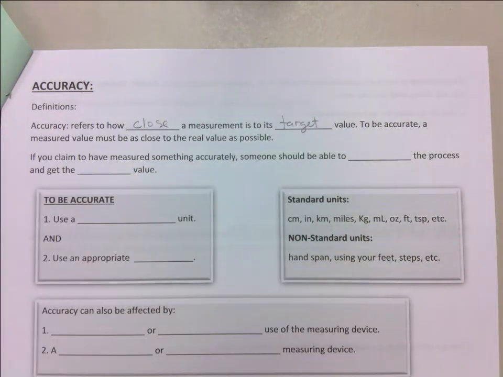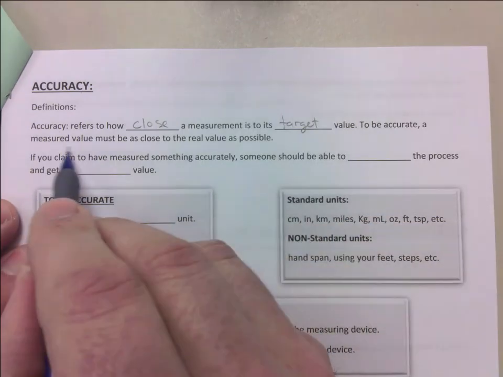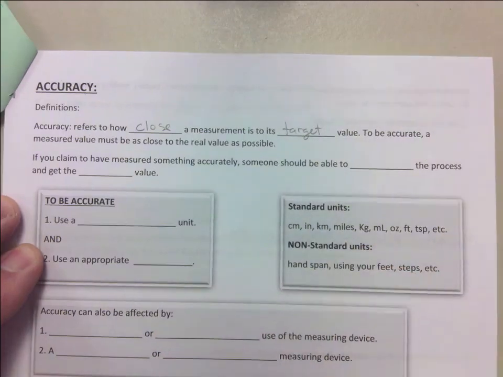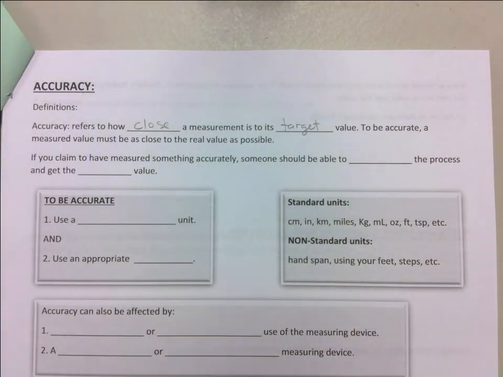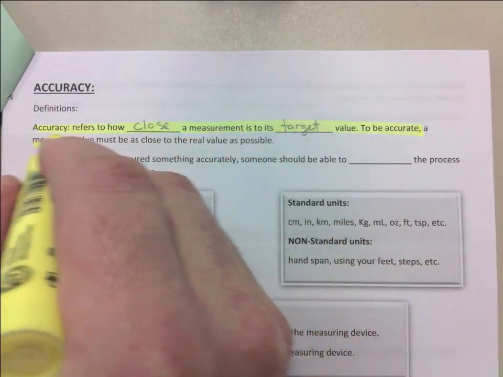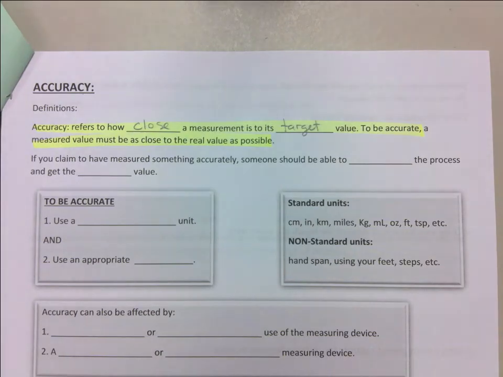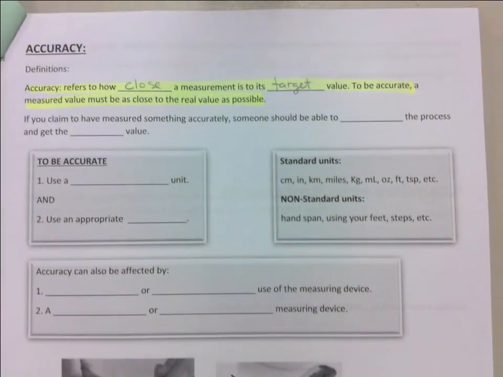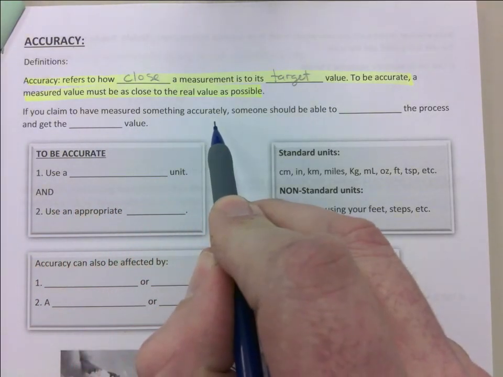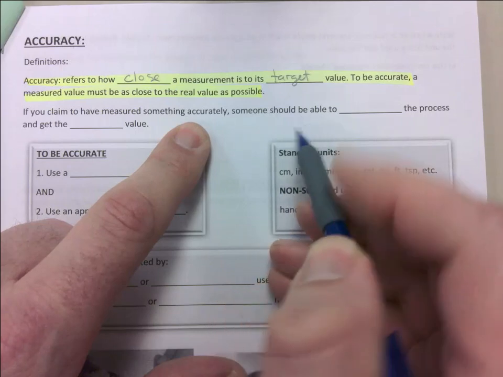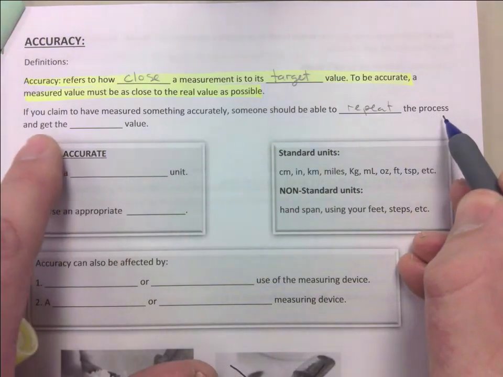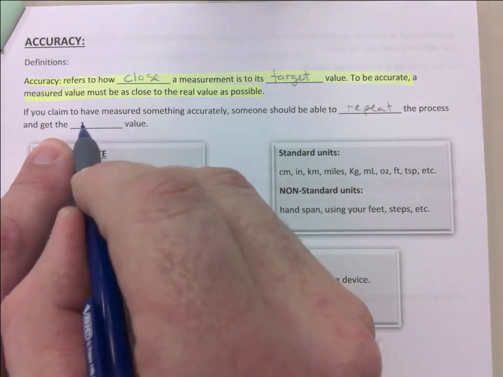Let's keep going. To be accurate, a measured value must be as close to the real value as possible. So I will highlight basically this whole thing. If you claim to have measured something accurately, someone should be able to repeat the process and get the same value.